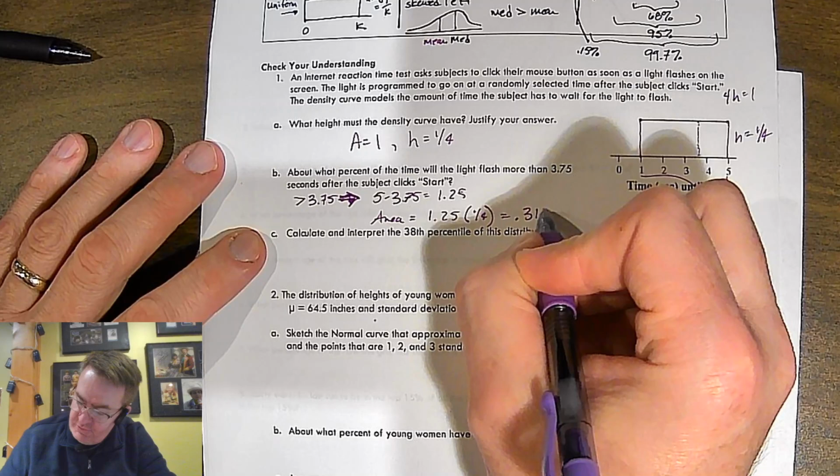Calculate and interpret the 38th percentile for this distribution. Now, 38th percentile means, remember, it's the first 38% of what's going on. We know that these are quarters, so this would be about 25%, this would be 50%, so that's 38%. How do we work that backwards? Well, 0.38 is going to equal the distance times your height, so distance times 1/4. So distance is going to be that 38th percentile divided by 0.25.